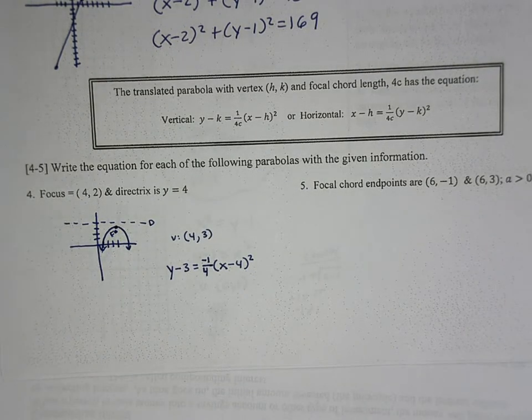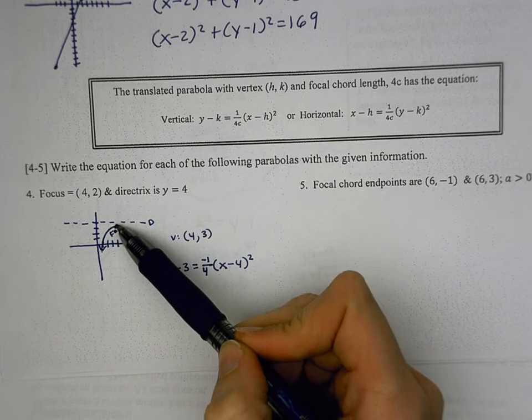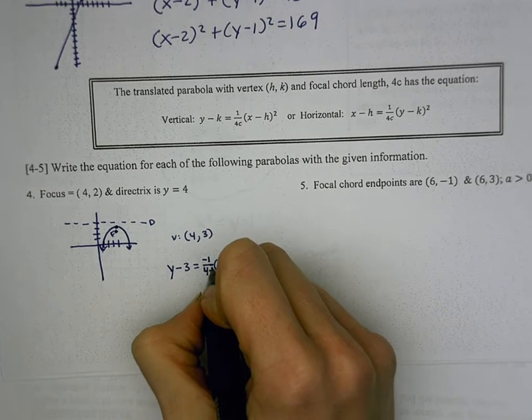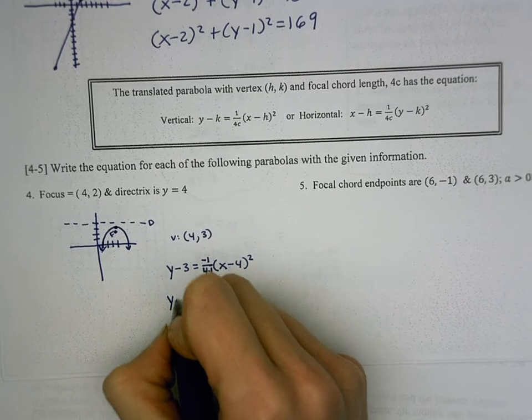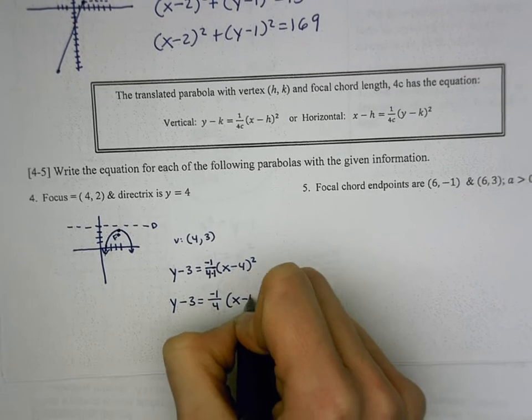So then the question is, well, what's c? C is the distance between the vertex and the focus. We'll take a look here. We've got our vertex, we've got our focus. The distance is 1. So 1 over 4 times 1, which is just 1 over 4, or negative 1 over 4, I should say.